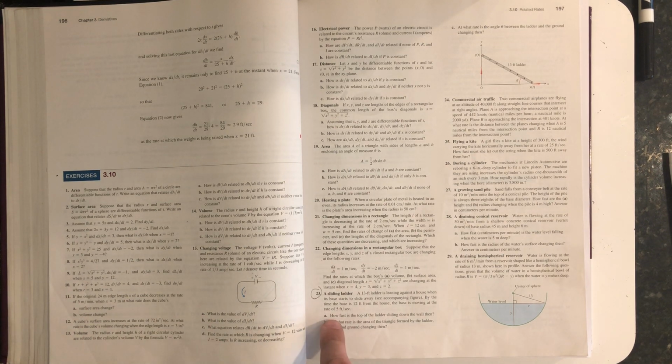So to start off, how fast is the top of the ladder sliding down the wall then? All right, so just to summarize what I know, I have a 13-foot long ladder, and I'm given how far it is away from the house at a moment in time, right? Because it's sliding away, it's not always 12 feet away, but at that moment in time, and I'm given how fast that spot is sliding away from the house. The bottom of the ladder is 5 feet per second.